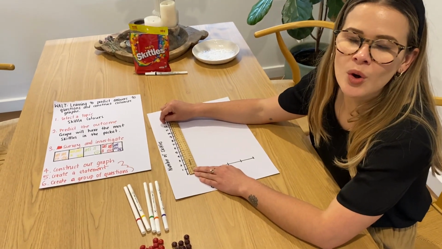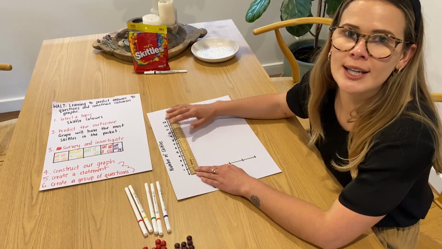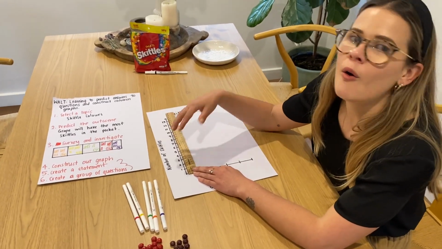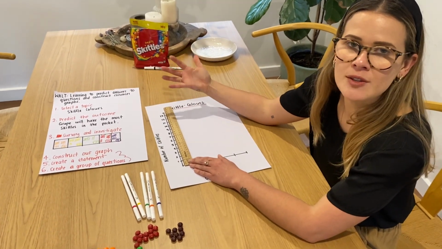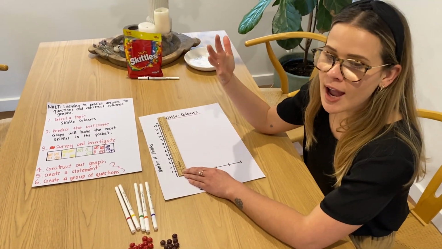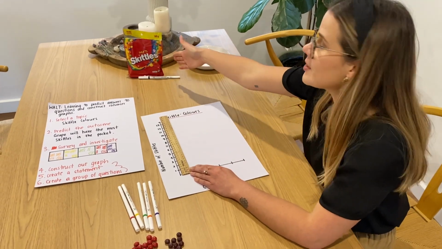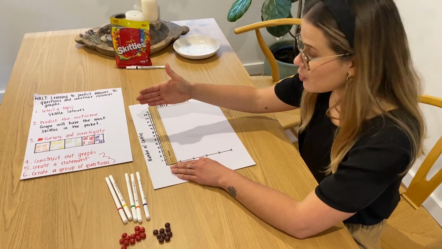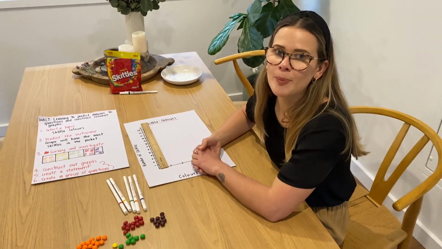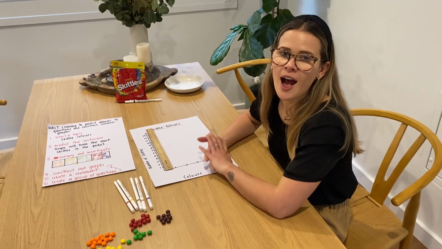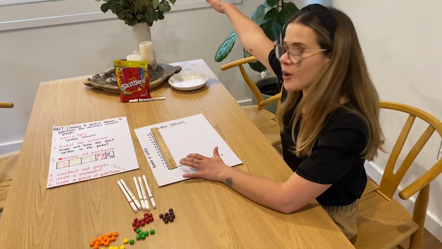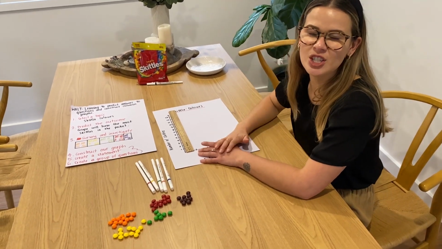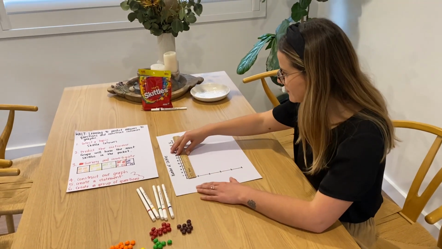Now, depending on what you are investigating or collecting your data, you might draw your column graph to count up by 2s, or 5s, or 10s. It depends on what you were measuring. So if I was counting the whole packet of Skittles and there was 500 Skittles in there, I might have to draw my column graph to go up by 20 or 30. Because if I went up by ones, I'm going to need a very big page to get to 500, and it's not going to be the most efficient way to collect my data.